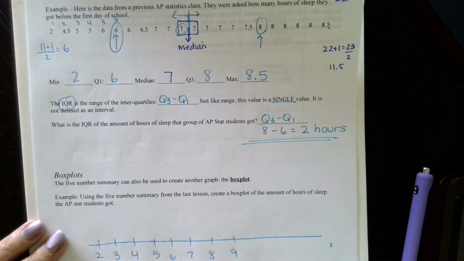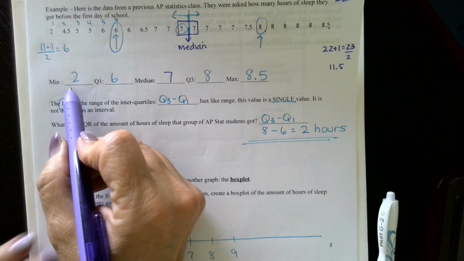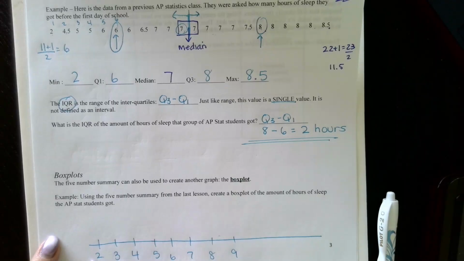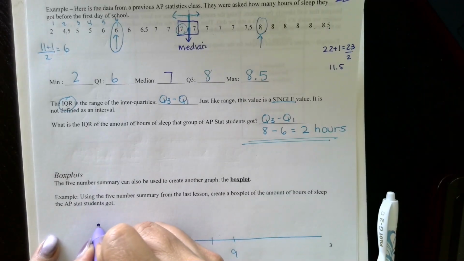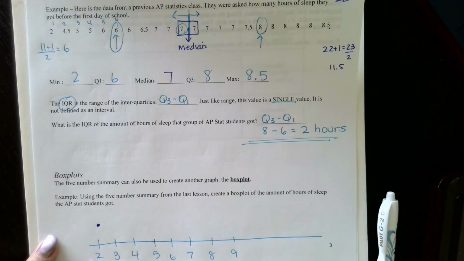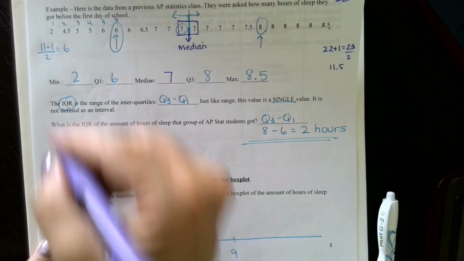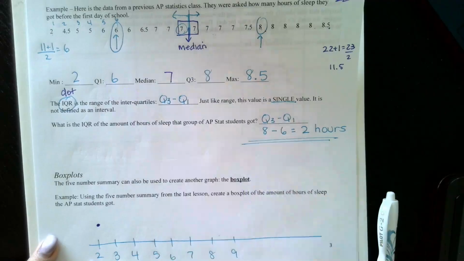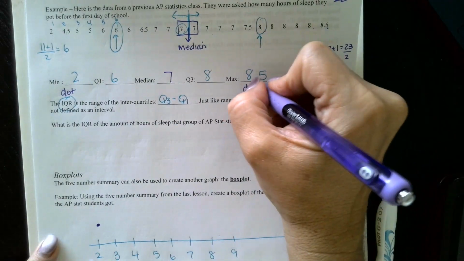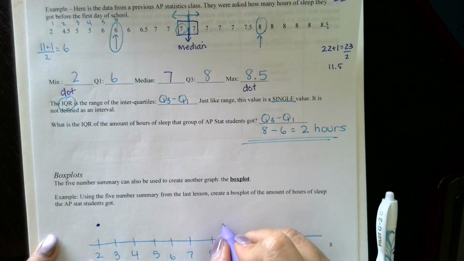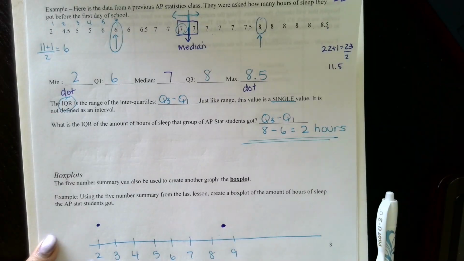So here are my hours of sleep, and I'm going to plot these 5 numbers. My min is down here at 2. So this is hours of sleep, and my min gets a dot. Whenever we plot the minimum, it's going to be a dot. My maximum is also going to get just a dot, and that's 8.5. So I'm going to put a dot right here at 8.5.